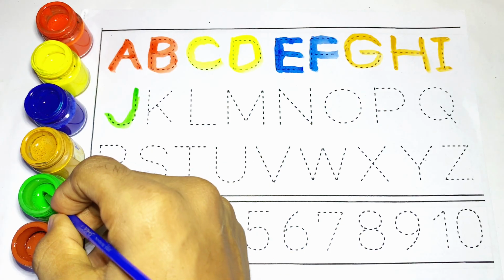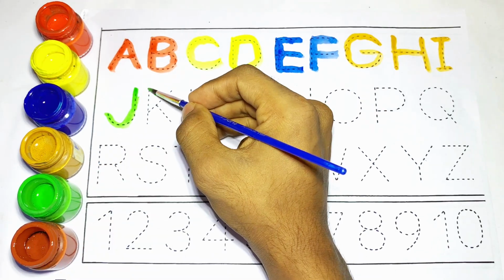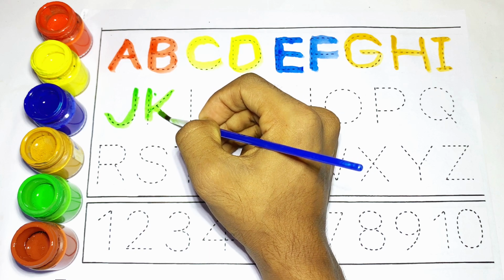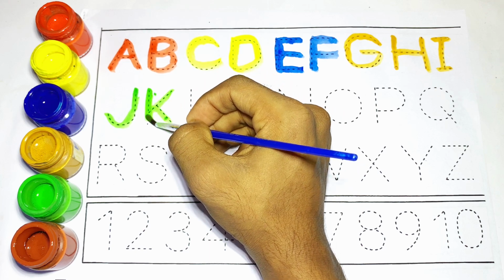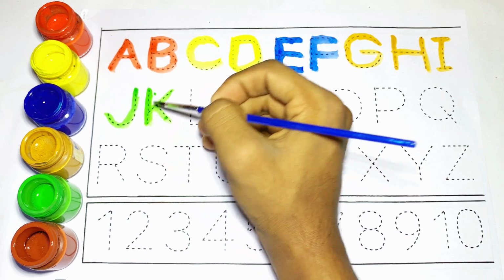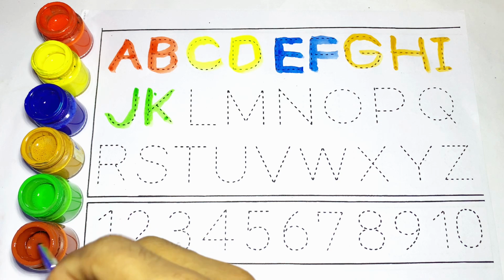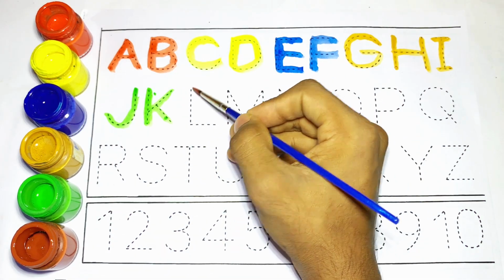Kids again use green color and draw K. K for kite, K for king. The alphabets of K. Kids now draw L. L for lion. The alphabets of L. And use brown color.